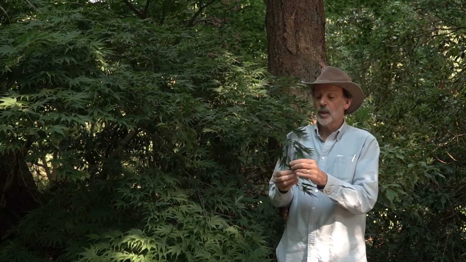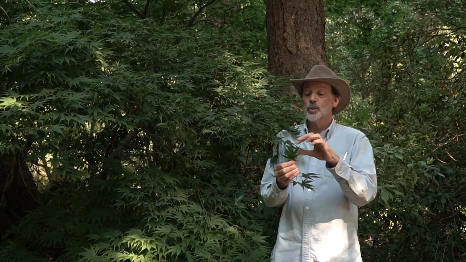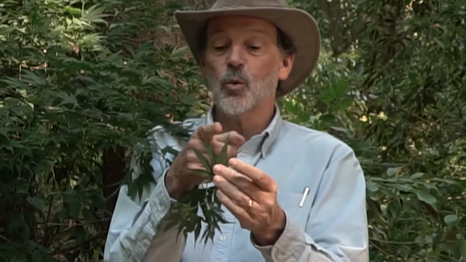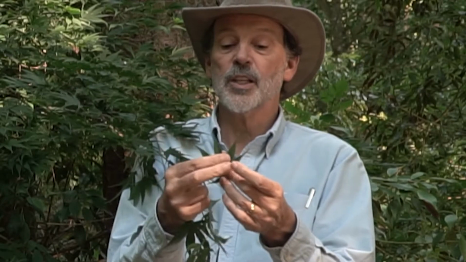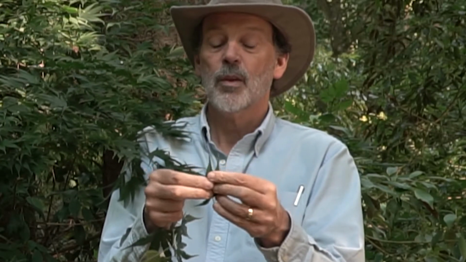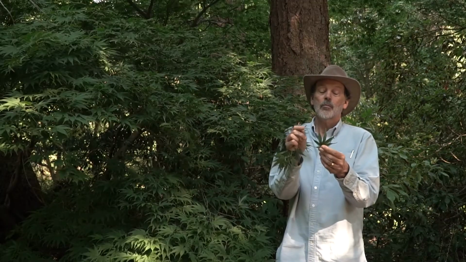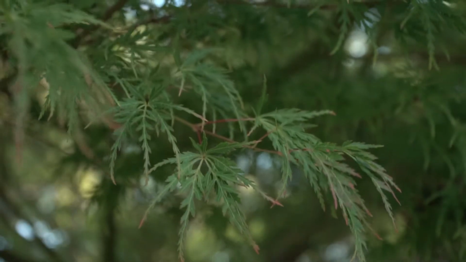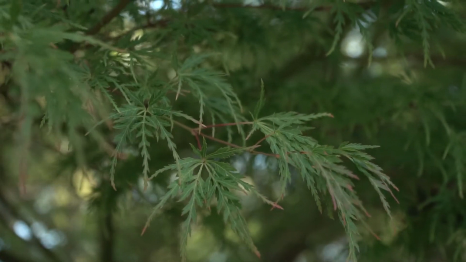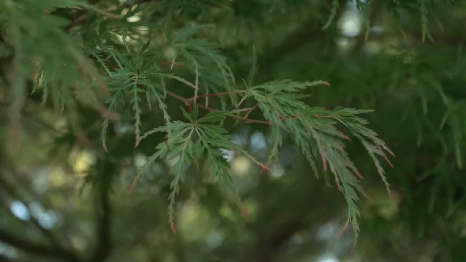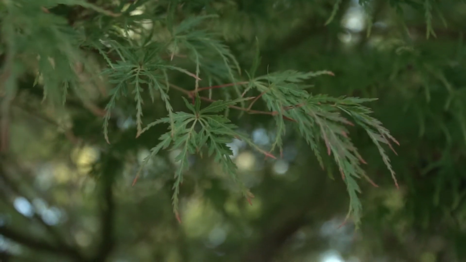Some Japanese maples have shorter, fatter lobes, where the sinus, that is the space between the lobes, is much narrower, much shallower. And some Japanese maples have teeth that are drawn out so that the leaf appears more dissected. And that's a fairly common feature of Japanese maples as well.